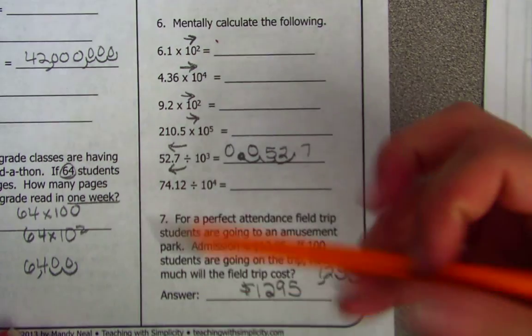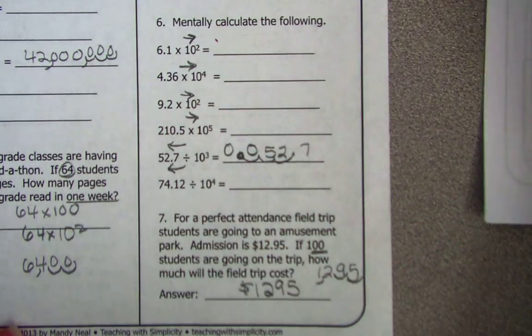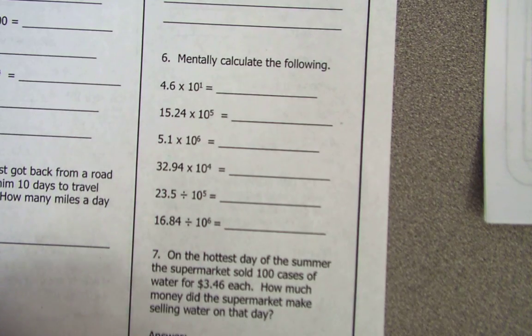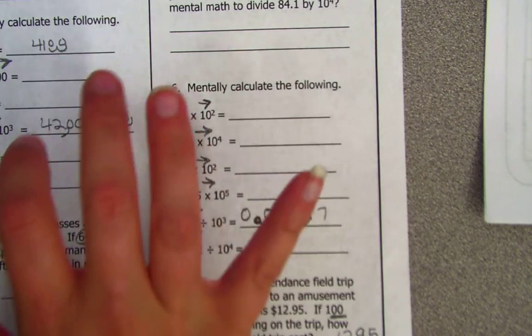My expectation is, once again, you will finish this worksheet, finish the back of the worksheet, and then come ask for the answer key. You can always go back and replay how to do this.